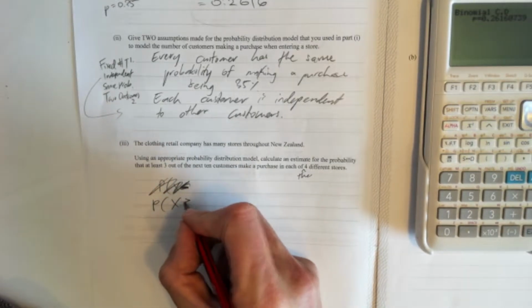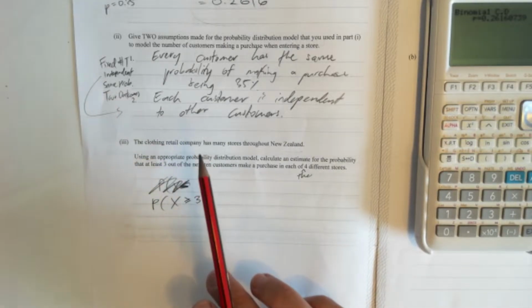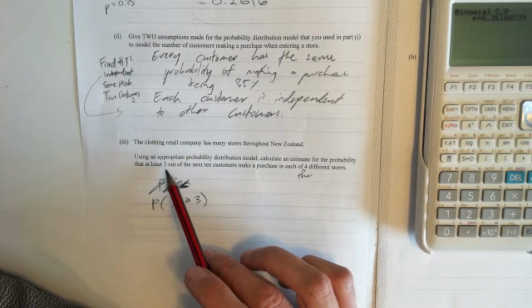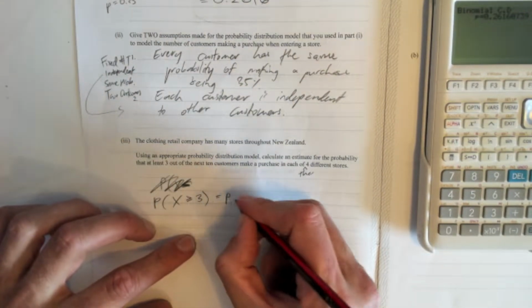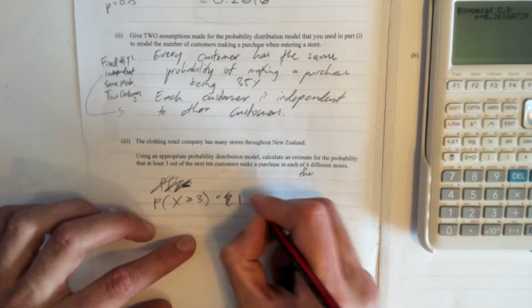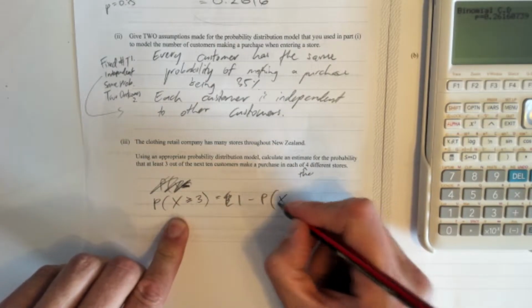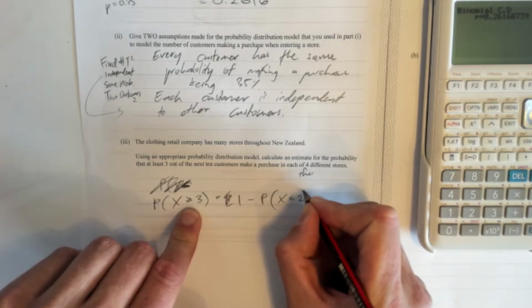This is what would happen in your exam as well. At least 3 out of the next 10. Okay, so this is the same as writing 1 minus P(X is less than or equal to 2).